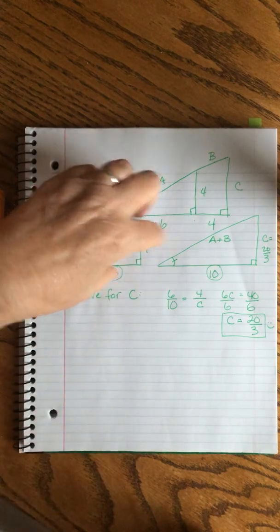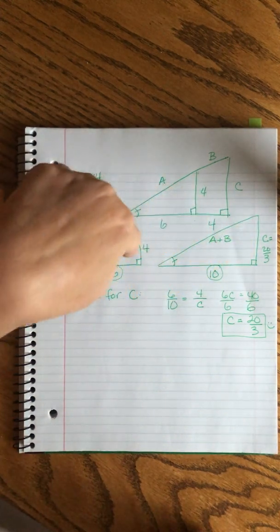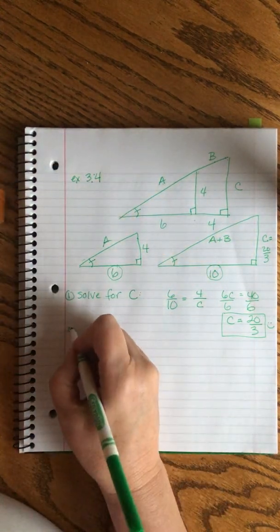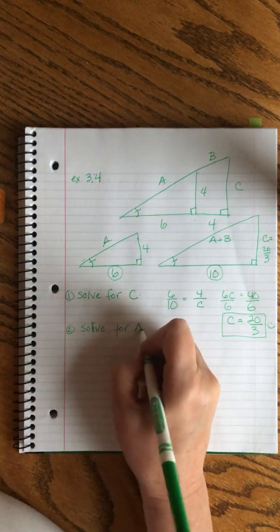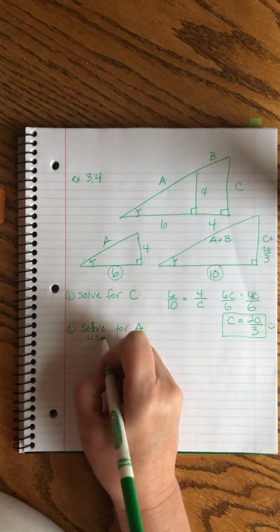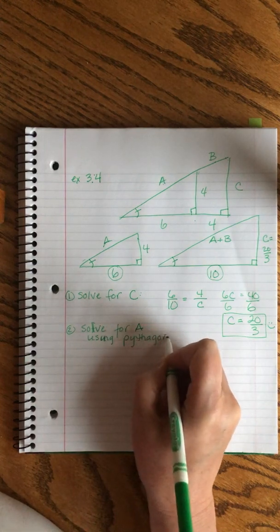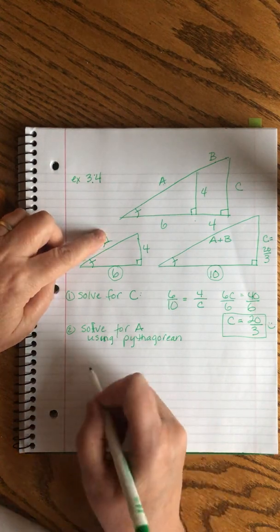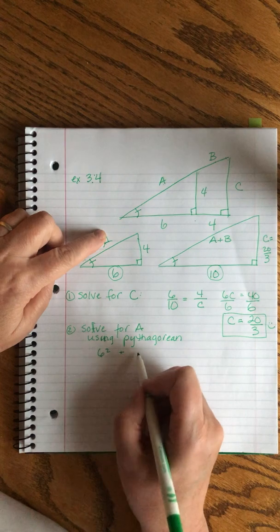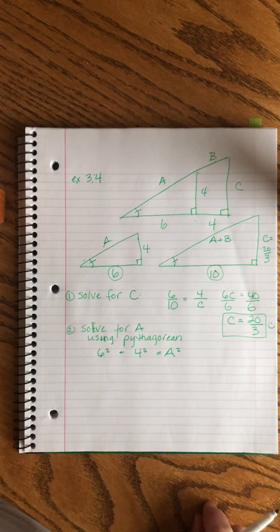I can use Pythagorean for either triangle, right? Because I have 2 of the 3 sides on both triangles. I don't want to square that, so I'm going to stick with this one. So solve for A using Pythagorean. So A is the hypotenuse in this case. So it's going to be 6 squared plus 4 squared equals A squared. Right? Those are my legs.